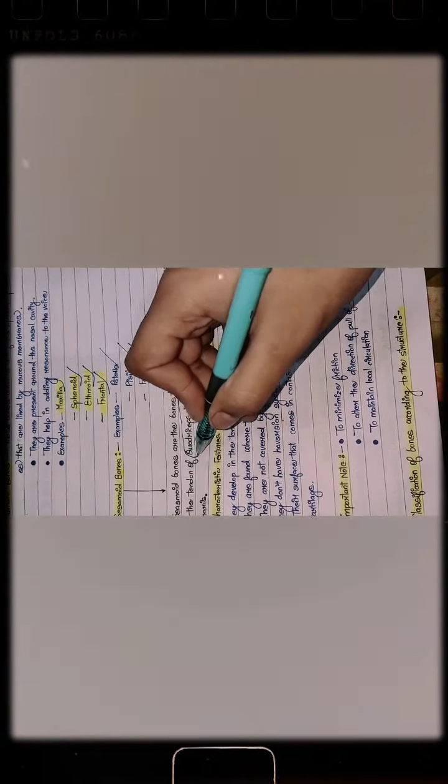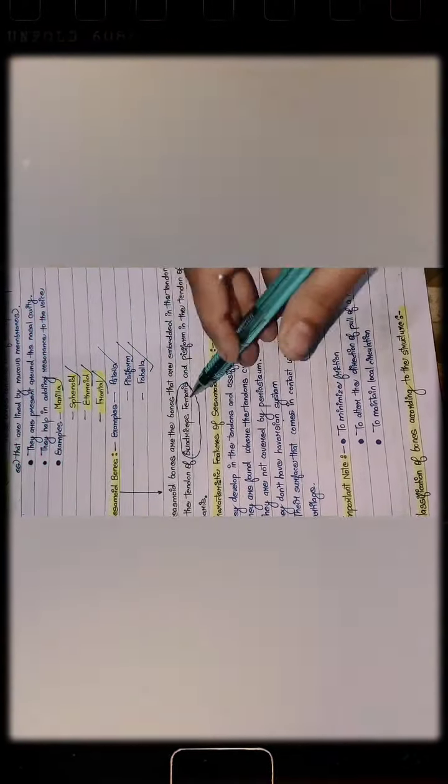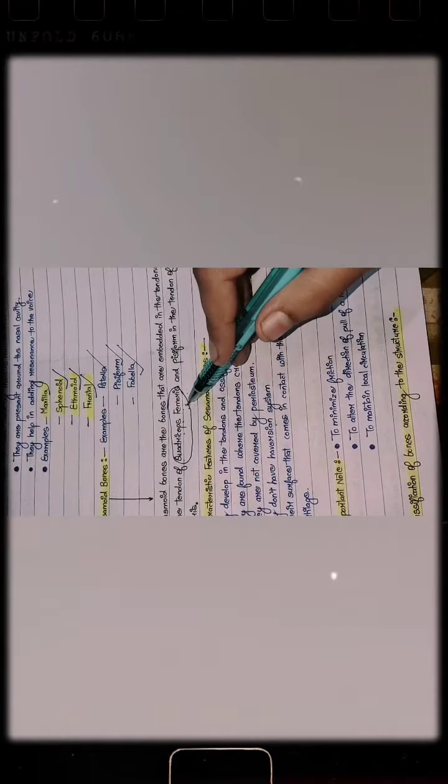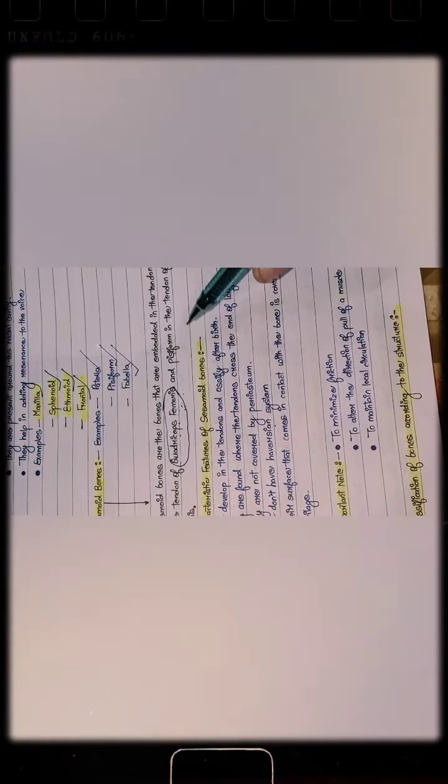Quadriceps femoris muscle consists of 4 muscles. For example, vastus lateralis, vastus medialis, rectus femoris. These are the main muscles, and vastus intermedius also. And pisiform in the tendon of flexor carpi ulnaris.